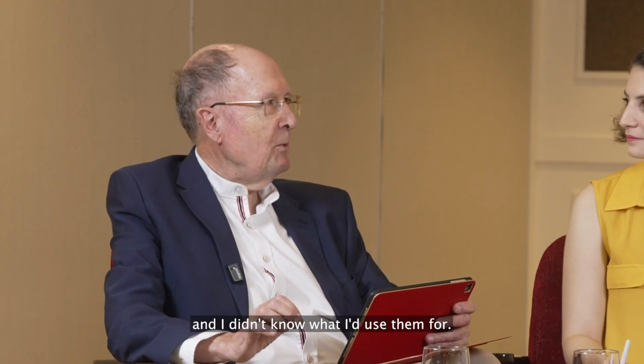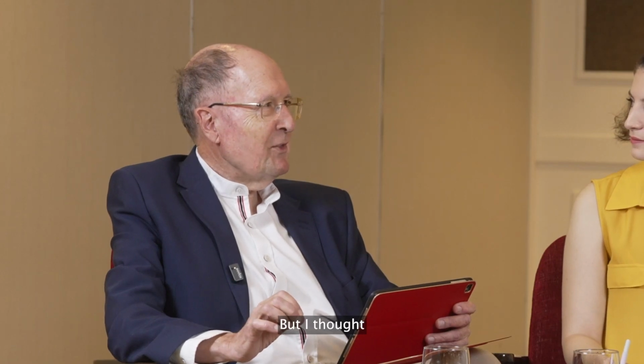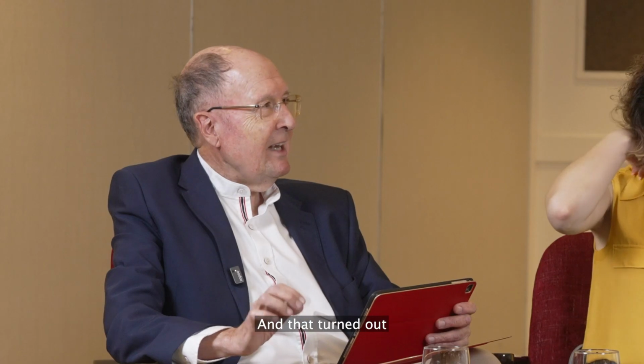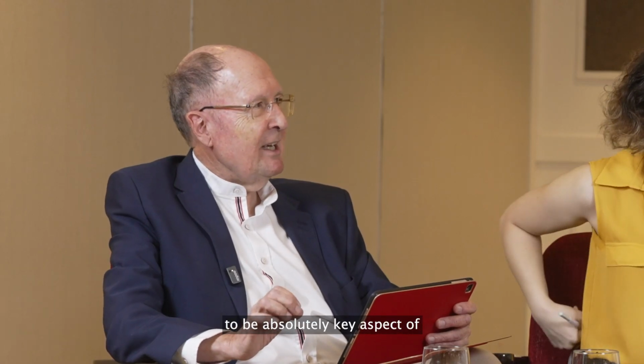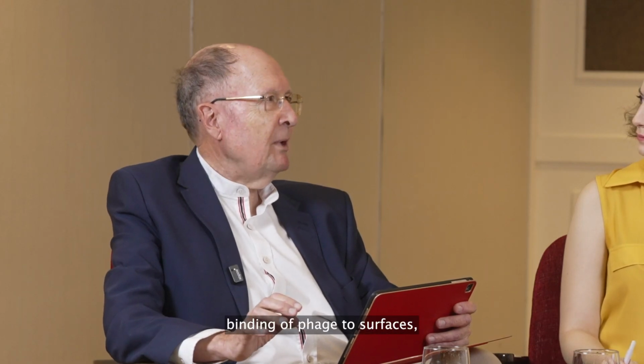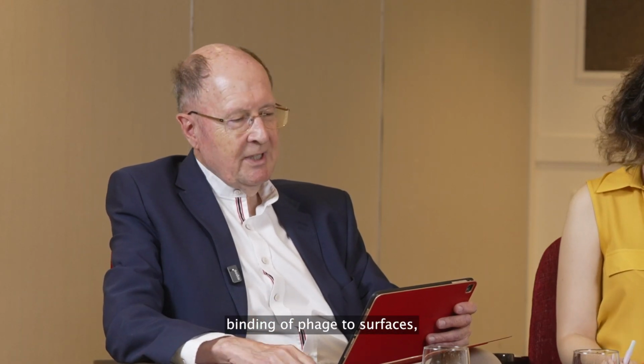And I didn't know what I'd use them for, but I thought that might come in useful one day, and I'd put it at the back of my freezer. And that turned out to be absolutely a key aspect of checking on the extent to which we could block the non-specific binding of phage to surfaces.